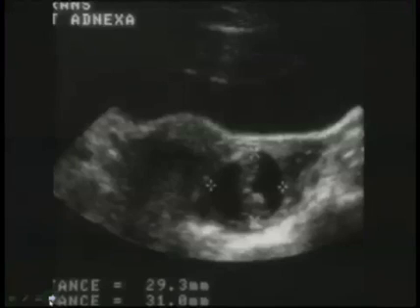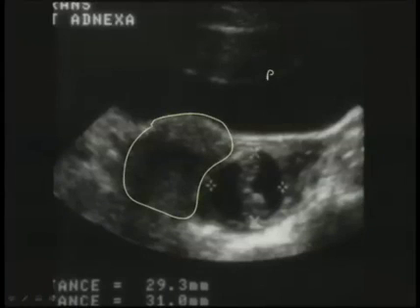Here's an example of an ectopic tubal pregnancy. This is the uterus transabdominally. We're looking through the urinary bladder here, and right here is the ectopic pregnancy seen out in the left adnexa.